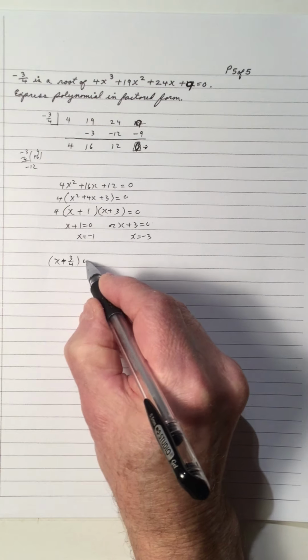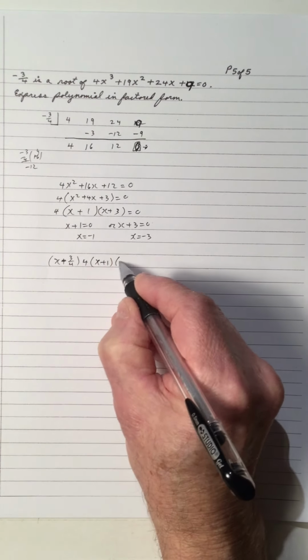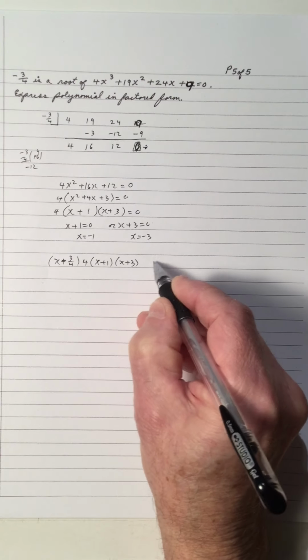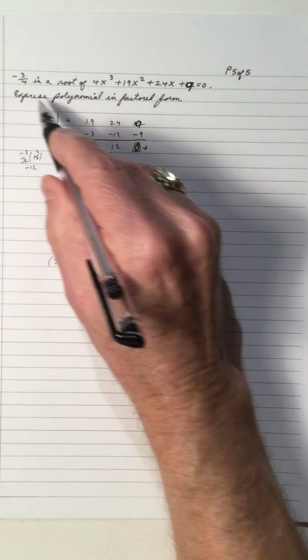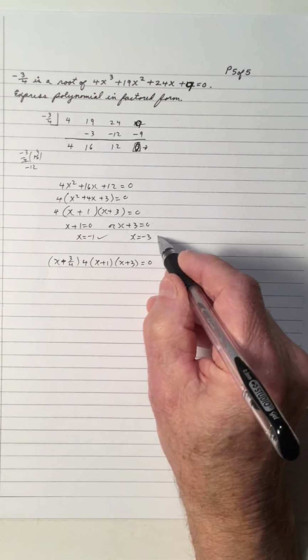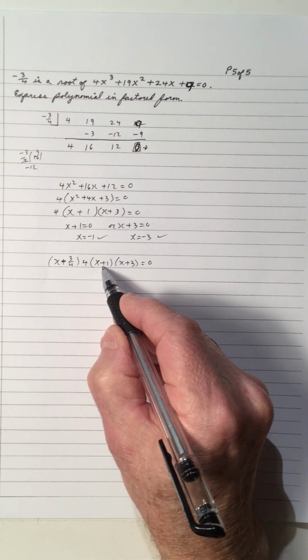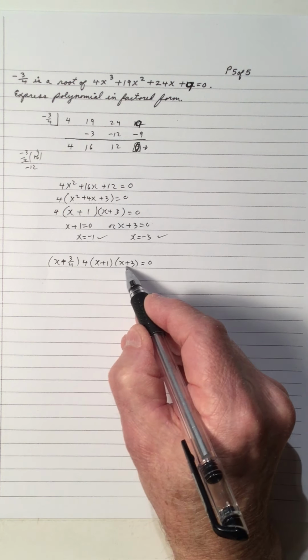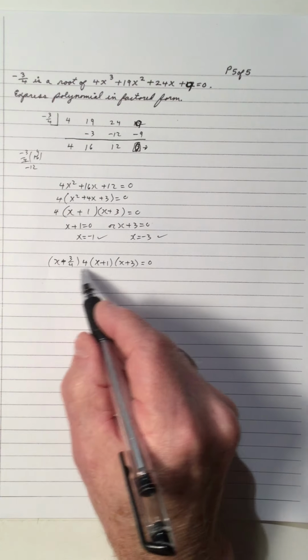And I have a 4 and an x plus 1 and an x plus 3. So there, that's the factored form. Did I want to find the roots? Yes, I could find the roots. Put the root back in and I get plus 1. Put the root back in and I get a plus 4. Put the 4 here, because that's all the factorization.